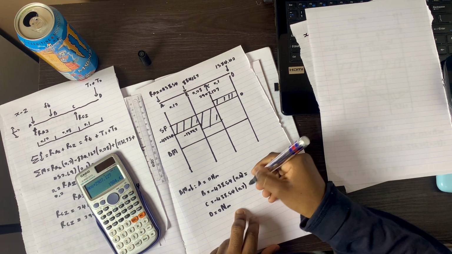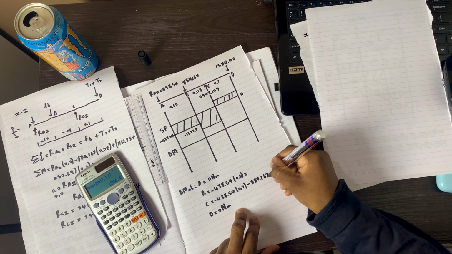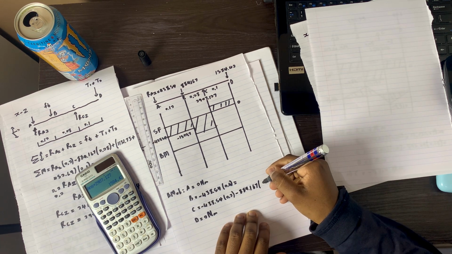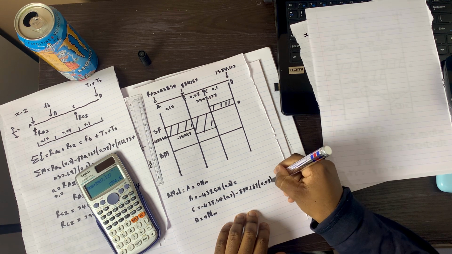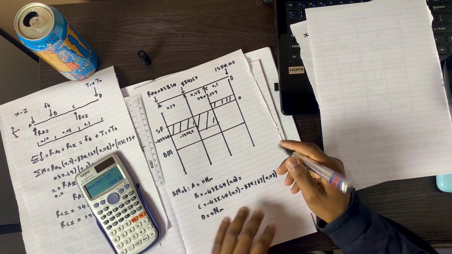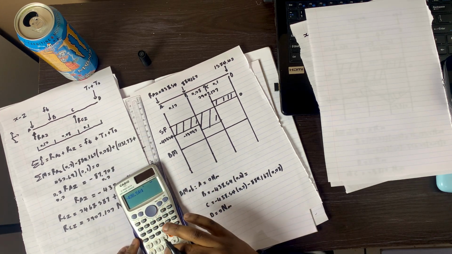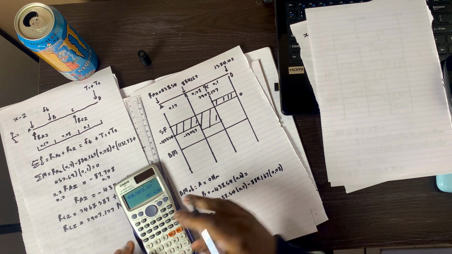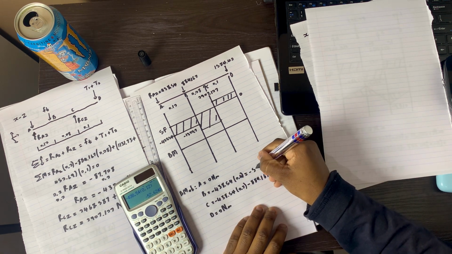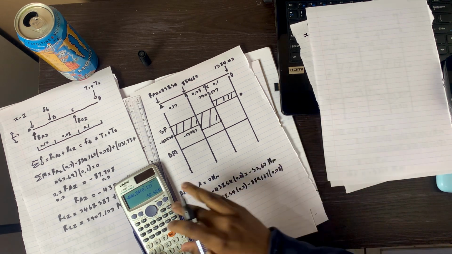And then at C, minus again 884.167 multiplied by 0.08. Minus 438.54 multiplied by 0.12 is minus 52.62 Newton meter, right?